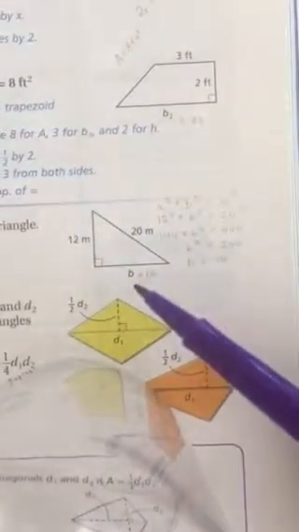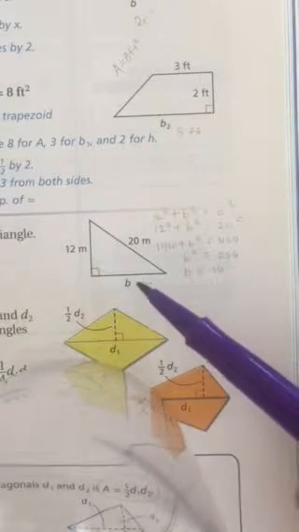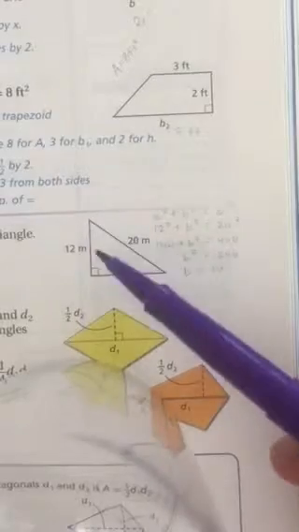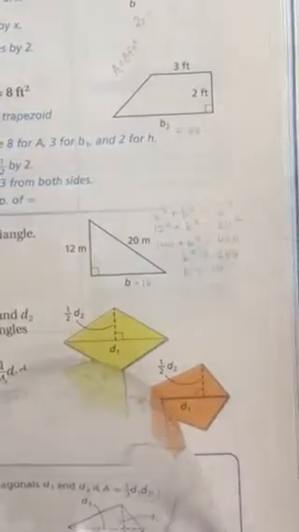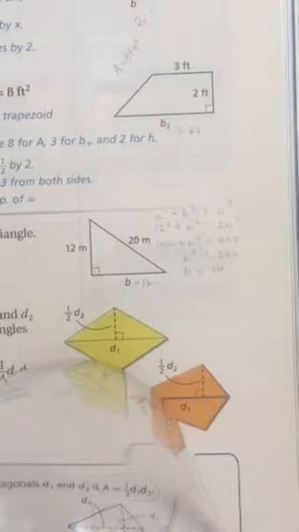It says find the area of the triangle. We are not given our base. I've written it in from doing it in the past, but we don't know the base theoretically. We do, however, have our hypotenuse and our leg. So what I did here to get this piece of the puzzle is I simply used the Pythagorean theorem.